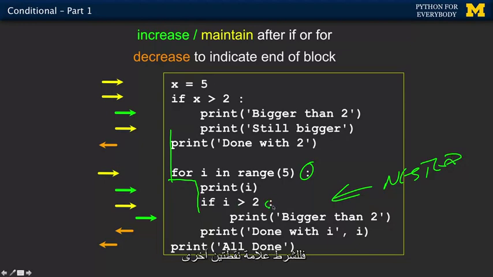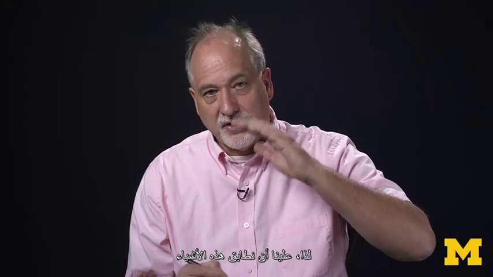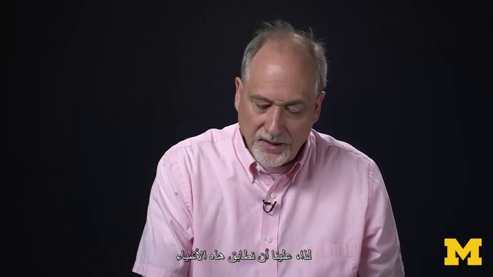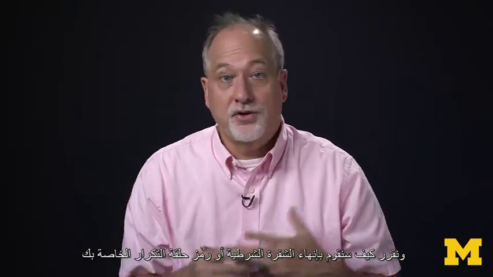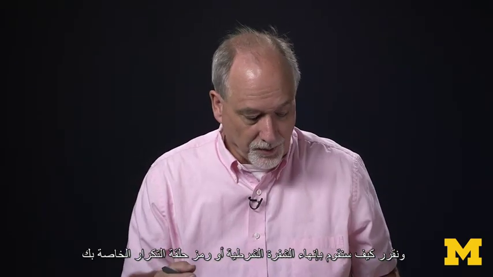So the if has another colon, so we go in even farther, and then we de-indent to this level of this if, and then later we de-indent to the level of the for. So you kind of have to match these things up and decide how you're going to end your conditional code, or in the looping code, which we're going to learn in the next section, how that works.